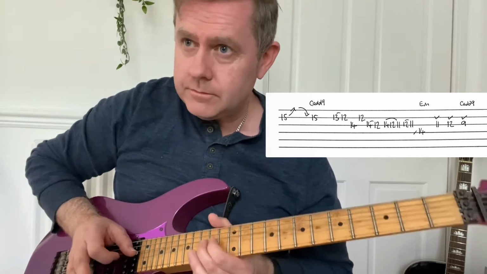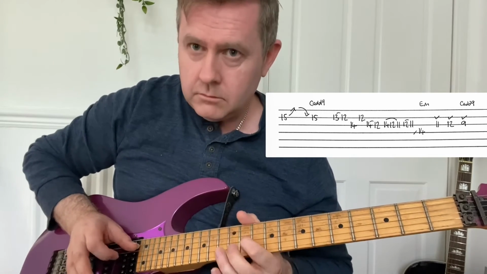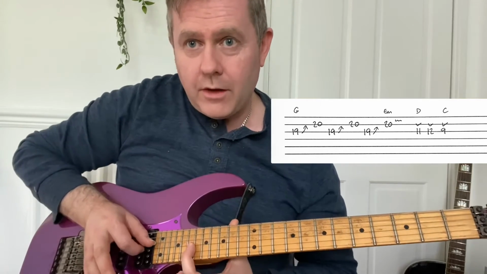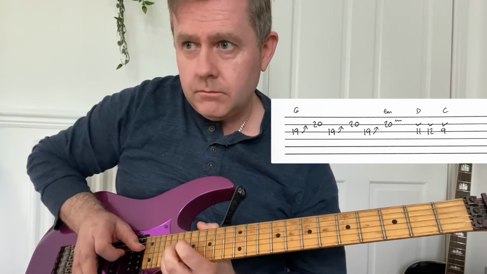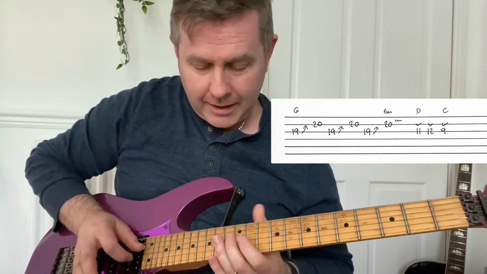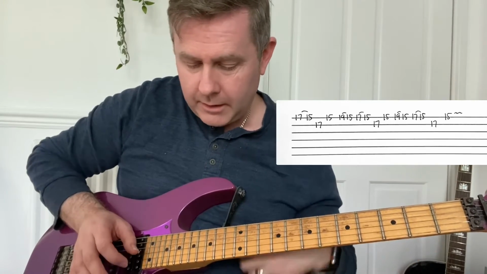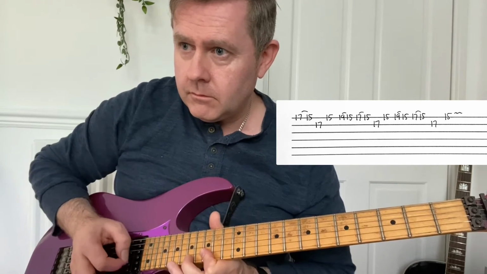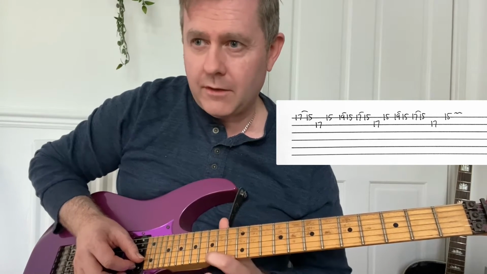So that last line, we're then going to go all the way up to the 19th fret of the G and the 20th fret of B, like that. There, that ring, and then again that, and then right at the end we'll have this quick run. And that last note lasts for ages and it kind of feeds back.